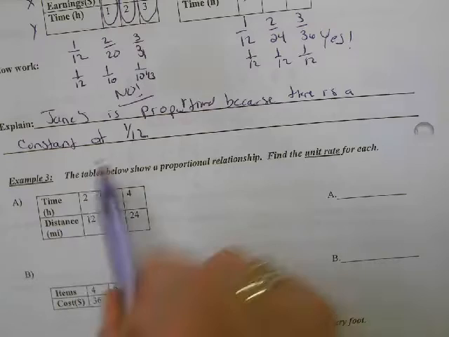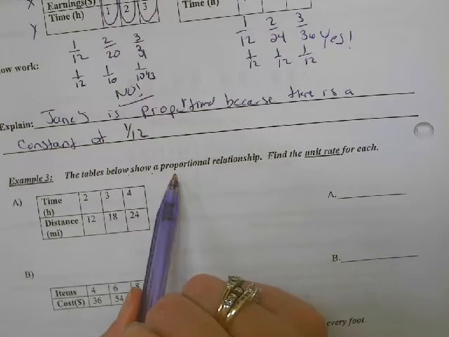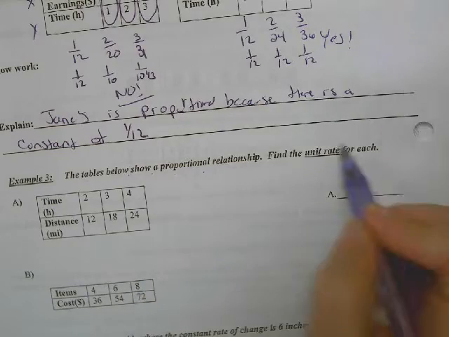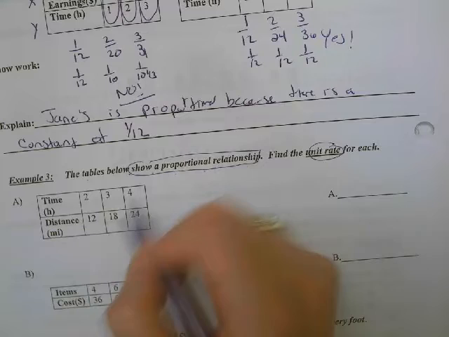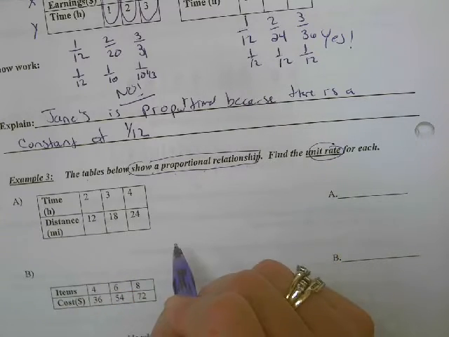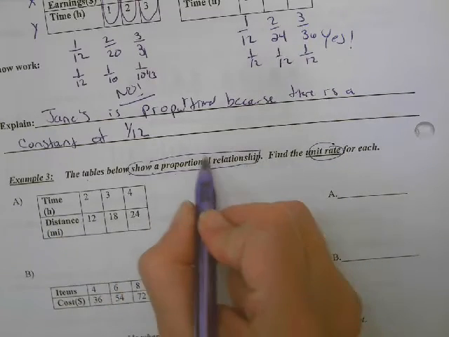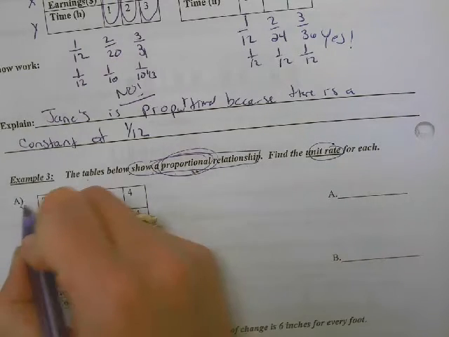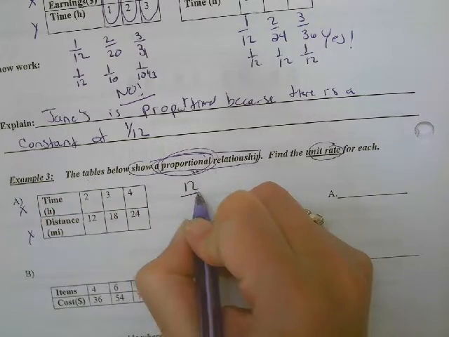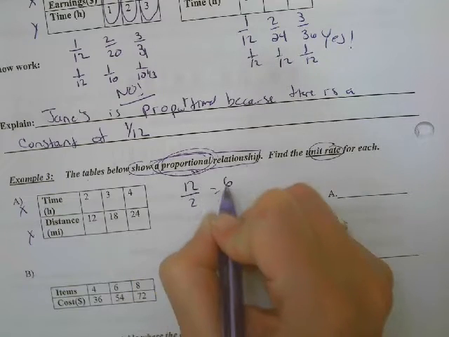Okay, so the tables below show a proportional relationship. Find the unit rate. So they show a proportional relationship. I know that they're all the same, so I don't have to check every one because I already know they're proportional because it told me in the directions. So if this is x and this is y, 12 over 2 would be 6 over 1.